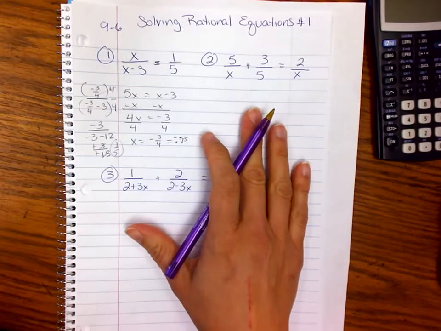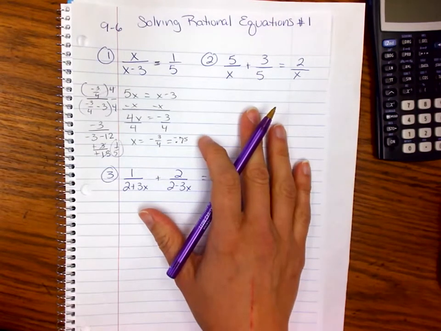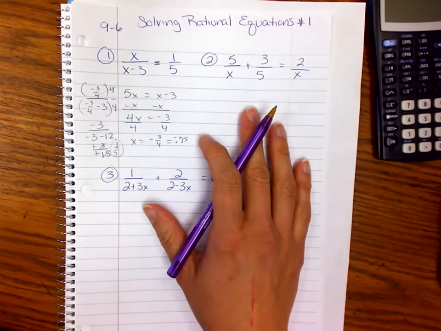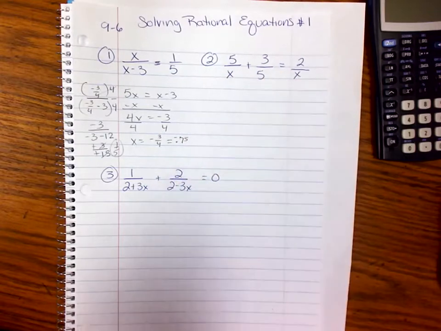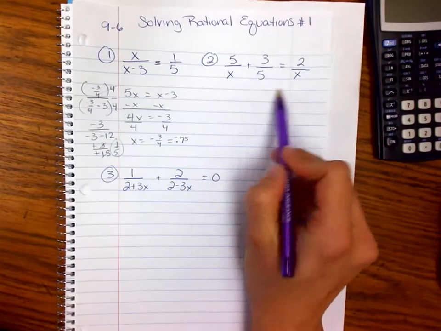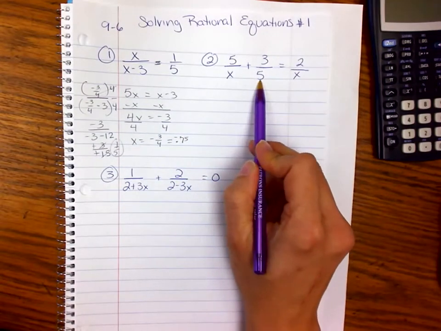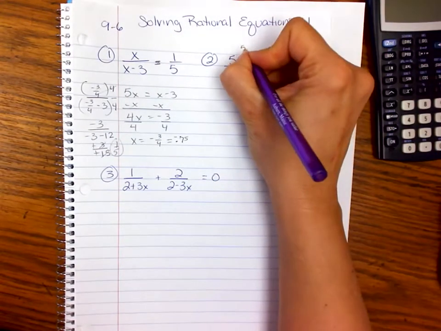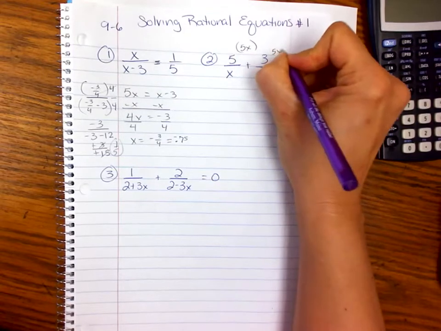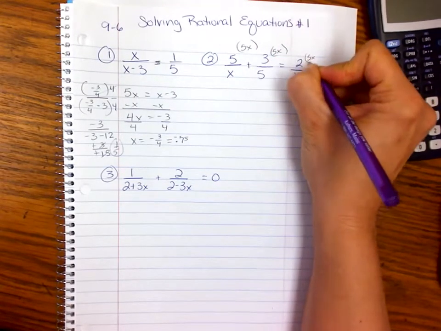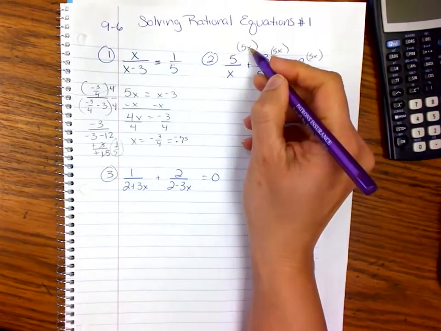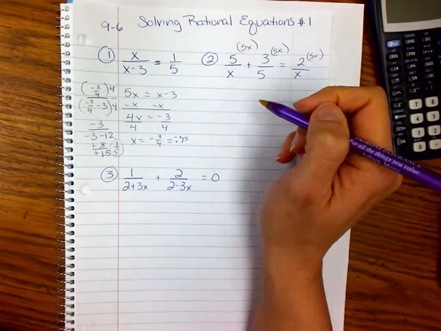Now we move on to another one that doesn't just have a fraction equal to another fraction. It has 3 fractions, 2 on one side, 1 on the other. This time we're going to use our rule. We find a common denominator and multiply each term by it. The x's are in common, the 5 isn't, so we multiply the 5 times the x, and 5x becomes our common denominator. We multiply each term by it, and we cancel first, don't multiply first, otherwise it gets too messy.